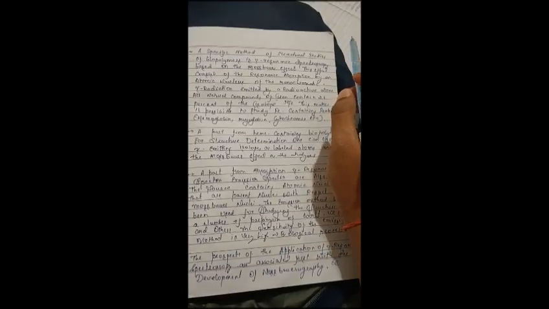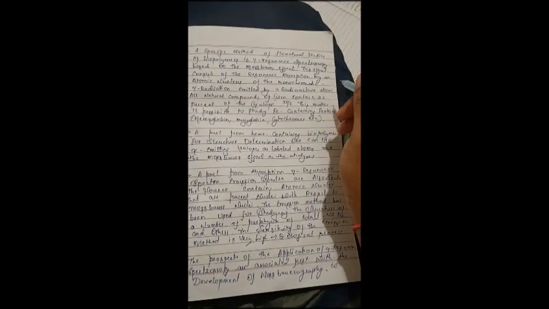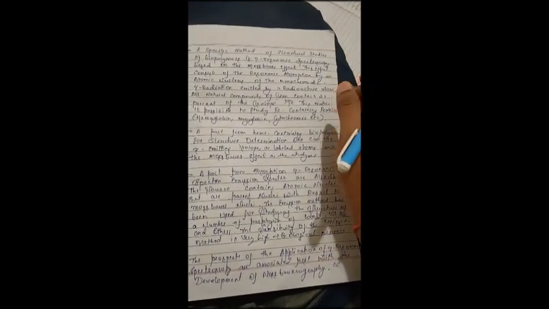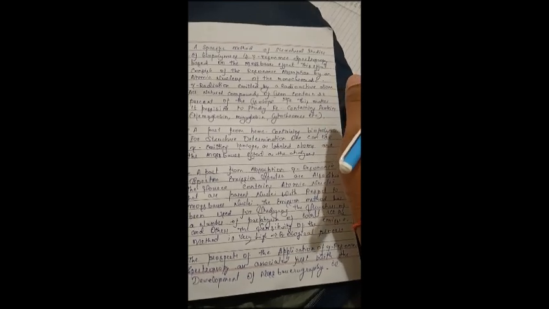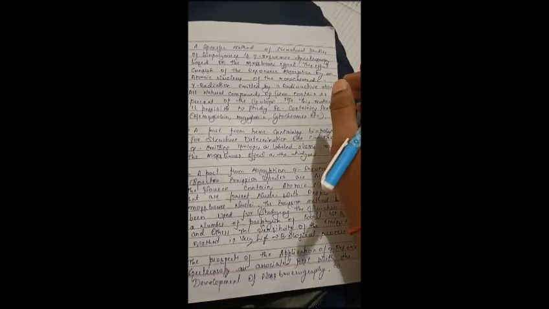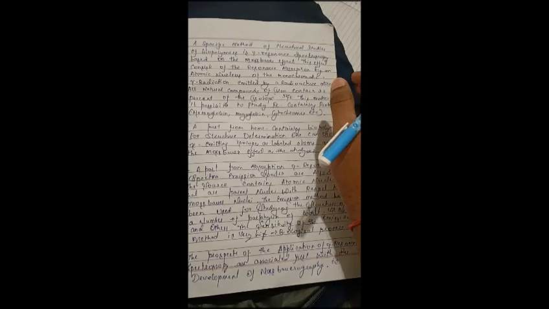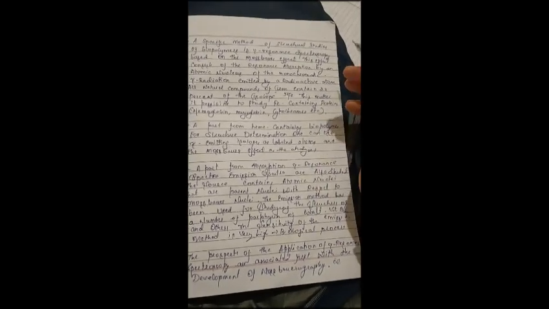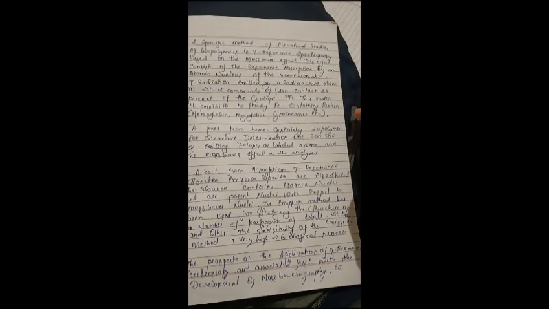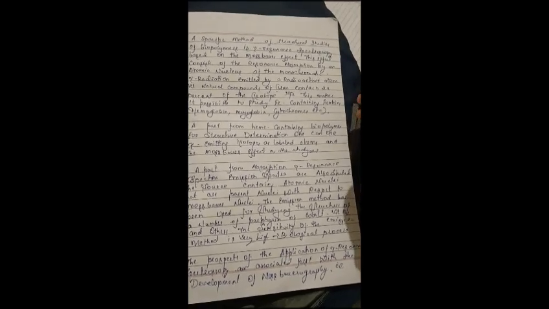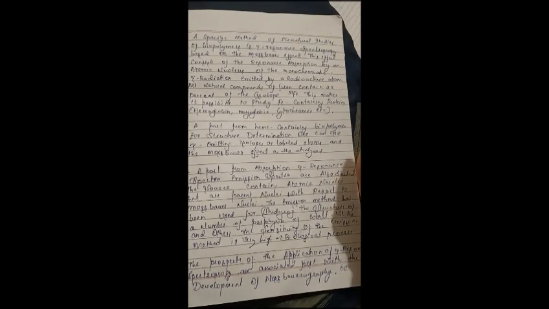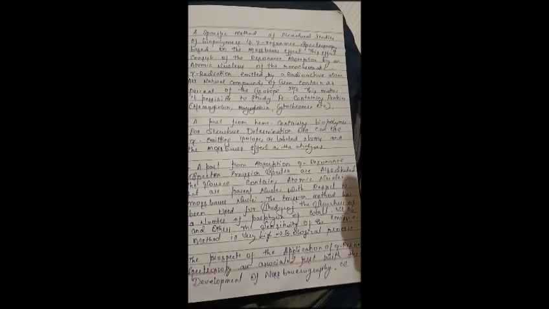And fourth, a specific method of structural studies of biopolymers is resonance spectroscopy based on the Mössbauer effect. This effect consists of the resonance absorption by an atomic nucleus of the monochromatic gamma radiation emitted by radioactive atoms. All natural compounds of iron contain isotopes of iron-57. This makes it possible to study iron-containing proteins, hemoglobin, myoglobin, and cytochrome, etc.